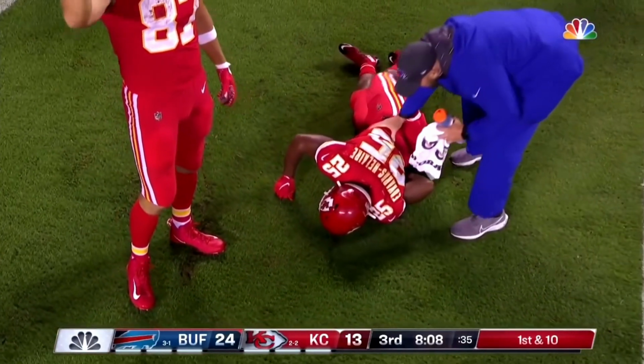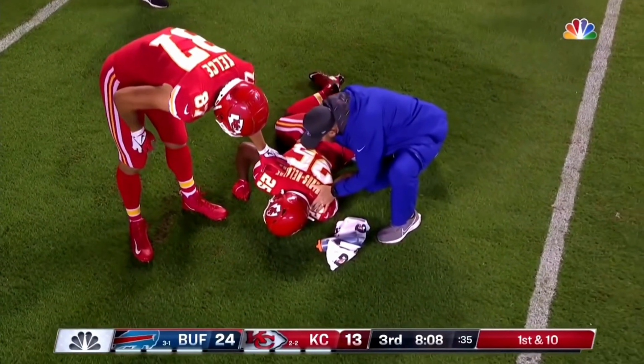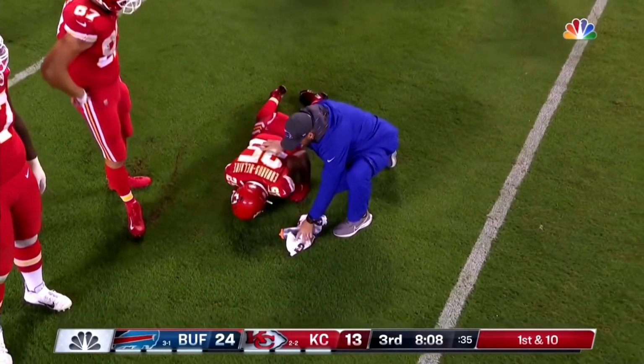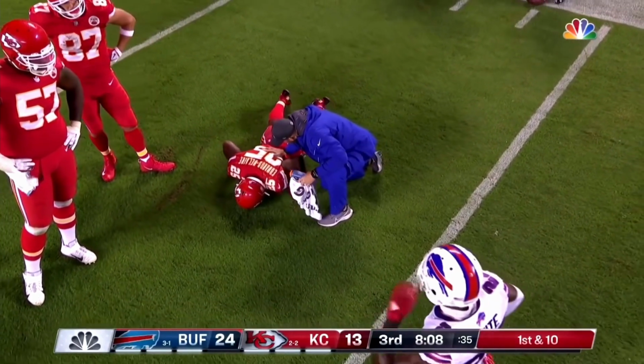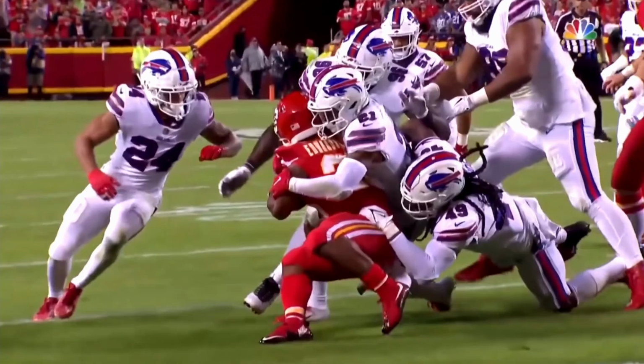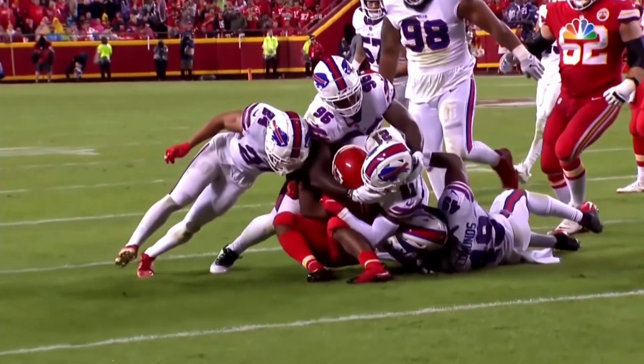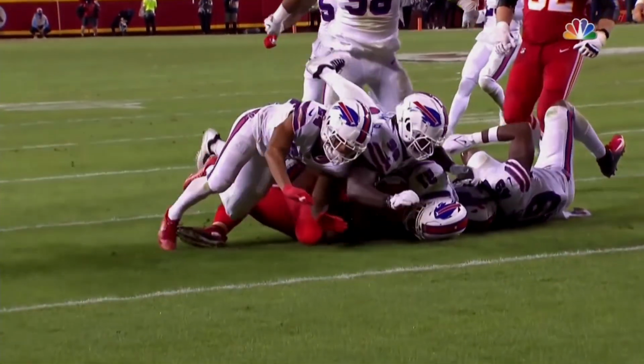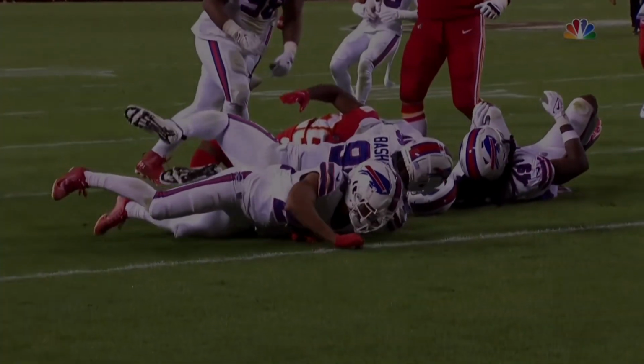So the second-year back out of LSU will need some attention. Yeah, his backup is Darrell Williams. Injury timeout. Helaire. Yeah, and you'll see his legs folding underneath him. The thing you always are concerned about after a long delay is somebody getting hurt. That had nothing to do.